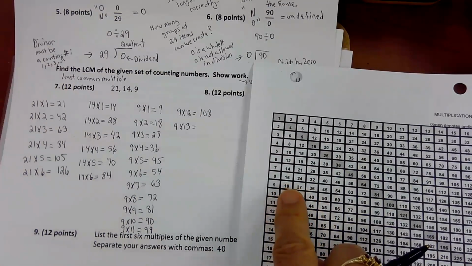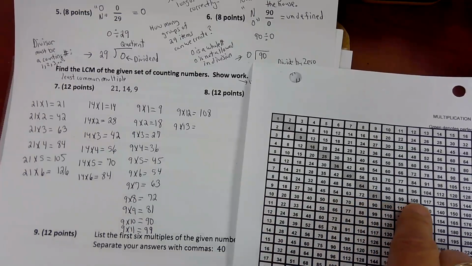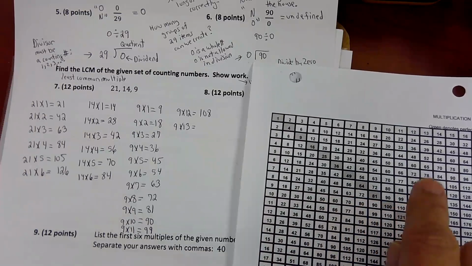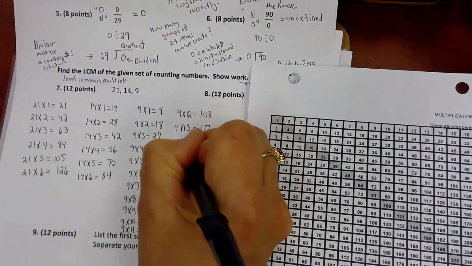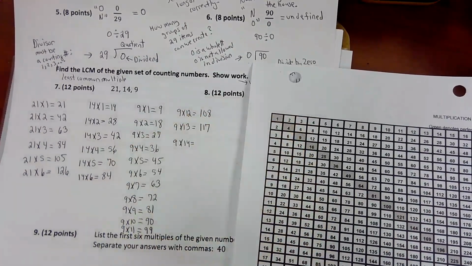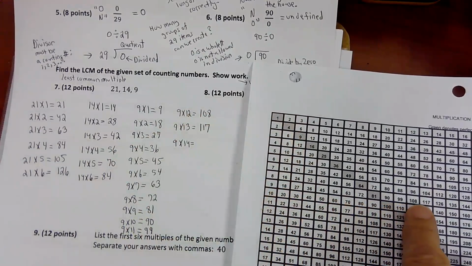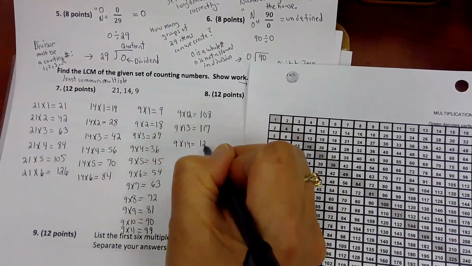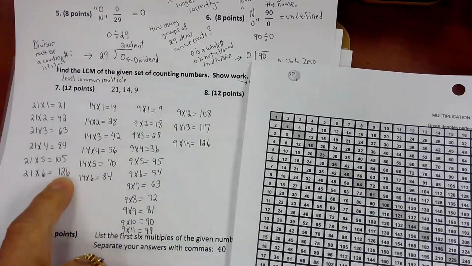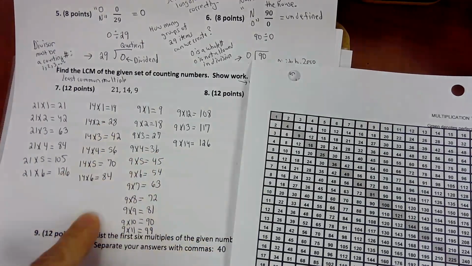So 9 times 1, 2, 3, 4, 5, 6, 7, 8, 9, 10, 11, 12, 13 is 117. How about 9 times 14? So 126. Well, that might be hopeful because see that's a 126 for the 21. Now let's see if we can find a 126 for the 14.